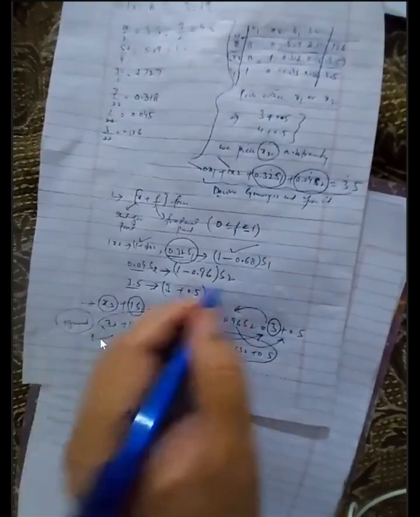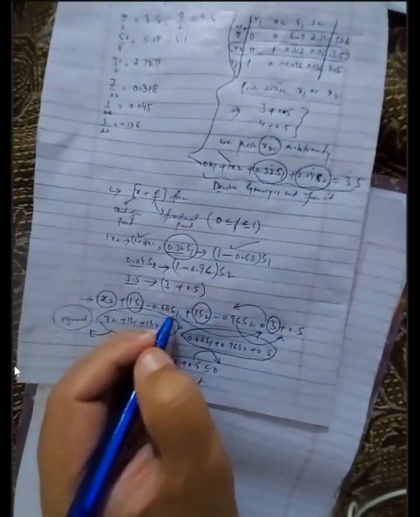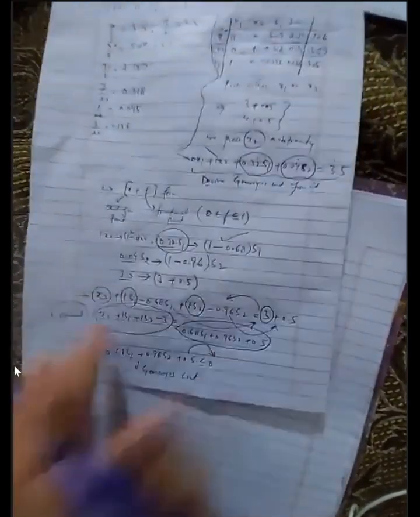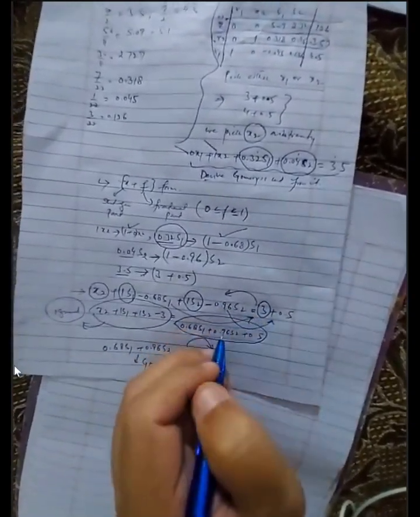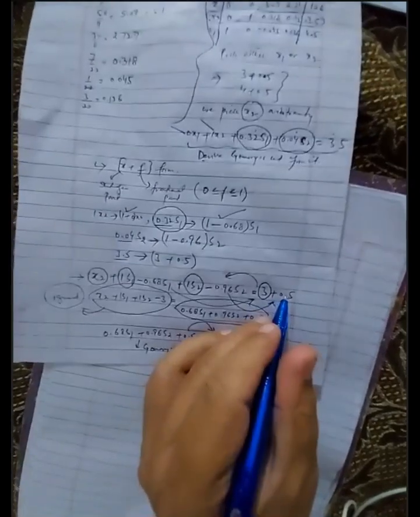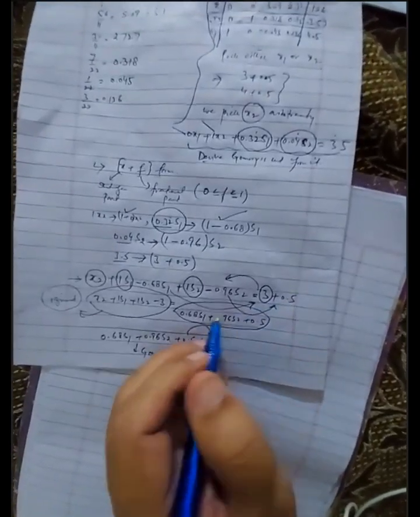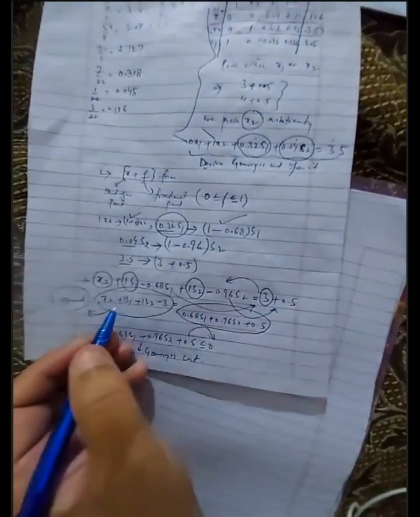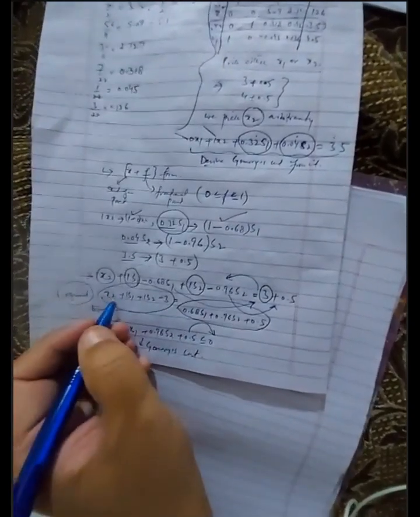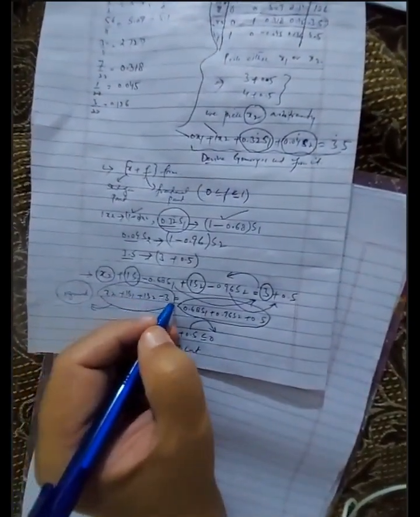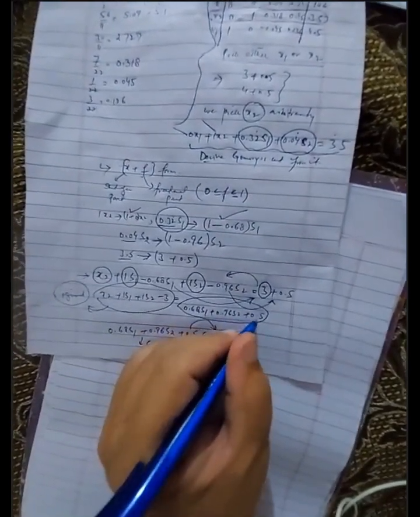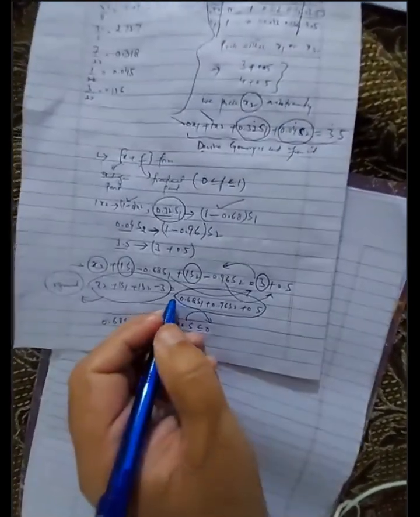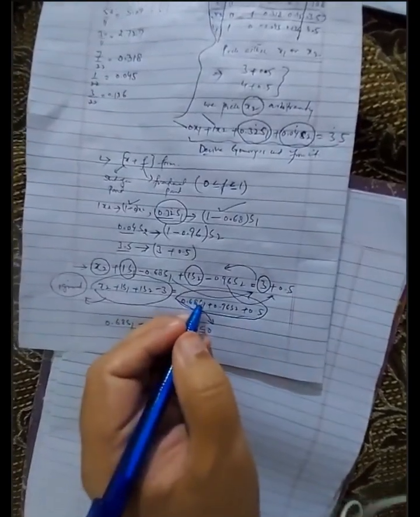When it gets transferred to the other side, it becomes positive, and 0.5 is already on this side, so we equate it. x2 plus 1 S1 plus 1 S2 minus 3 is equal to 0.68 S1 plus 0.96 S2 plus 0.5. Now this is the Gomory cut, actually, the fractional part of it.